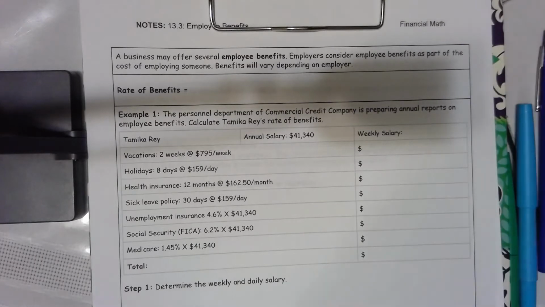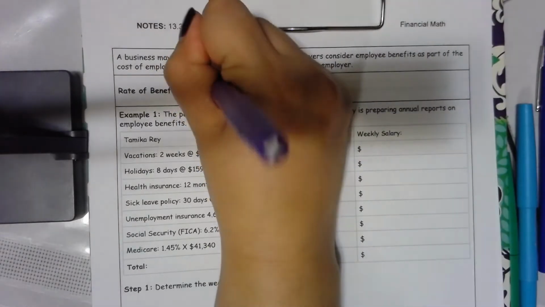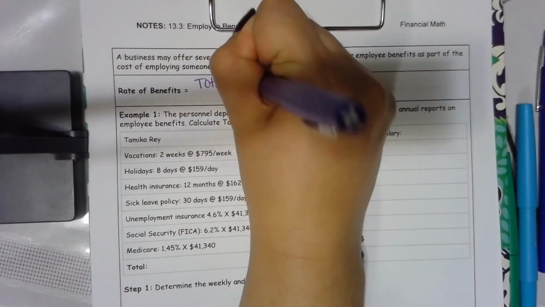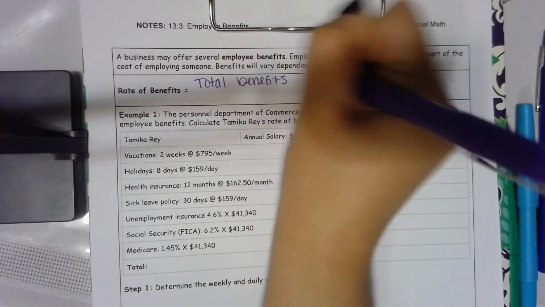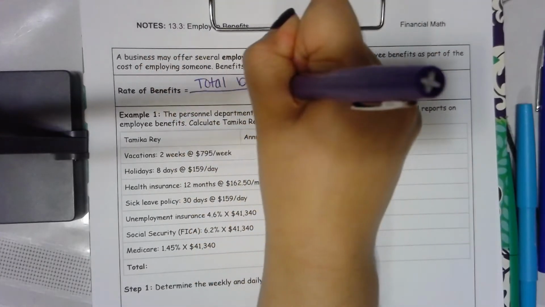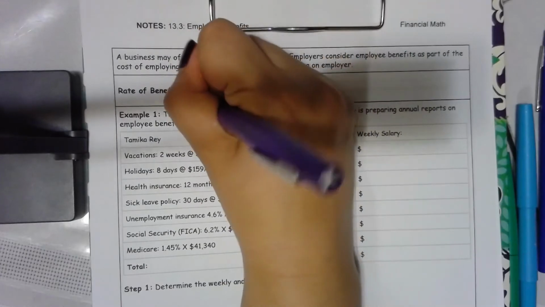To find the rate of benefits, the ratio of the total value of the benefits to the annual gross pay is known as the rate of benefits. This formula is that your rate of benefits is equal to your total benefits divided by your annual gross pay.